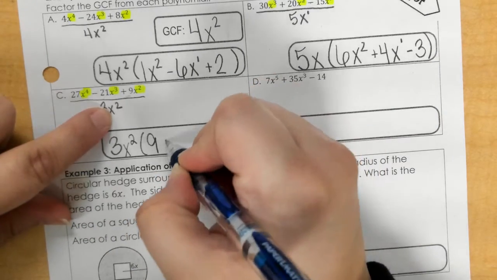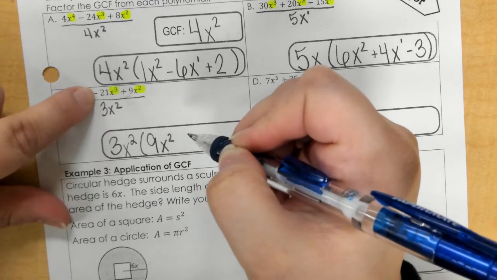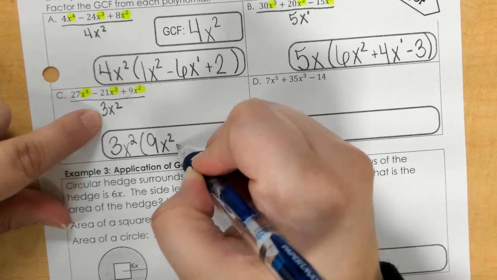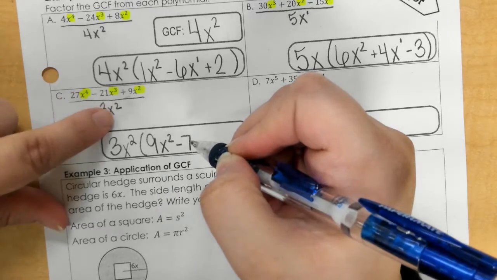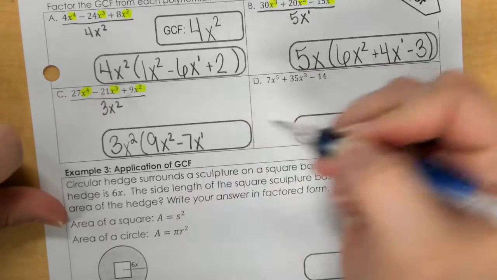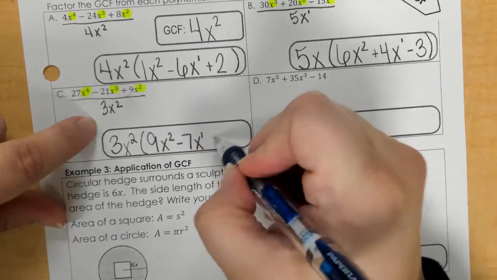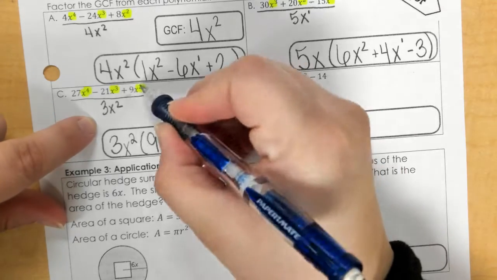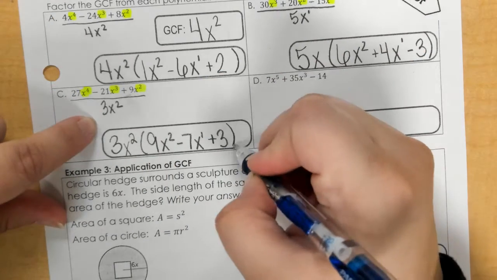4 minus 2 is x squared. Negative 21 divided by 3 is negative 7. 3 minus 2 is x to the 1st. 9 divided by 3 is 3. And 2 minus 2 is 0, so we do not write that down.